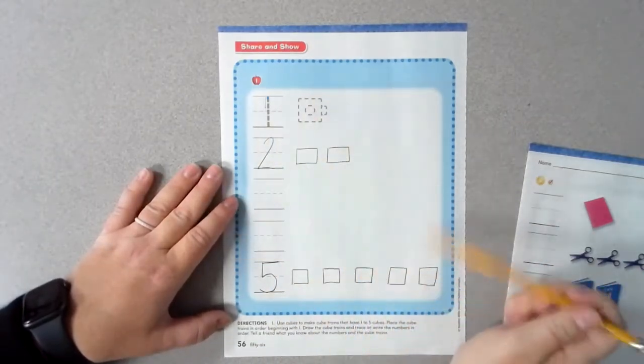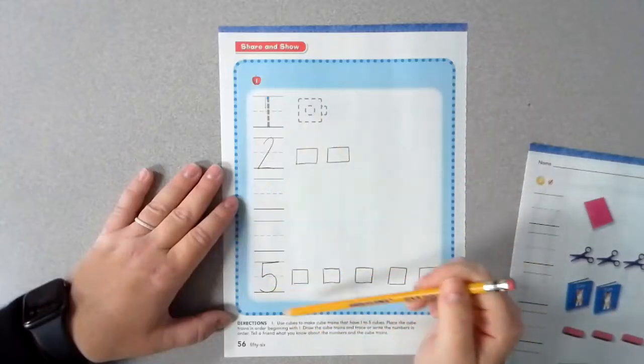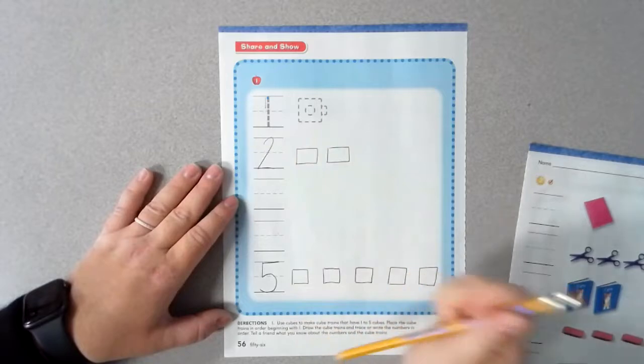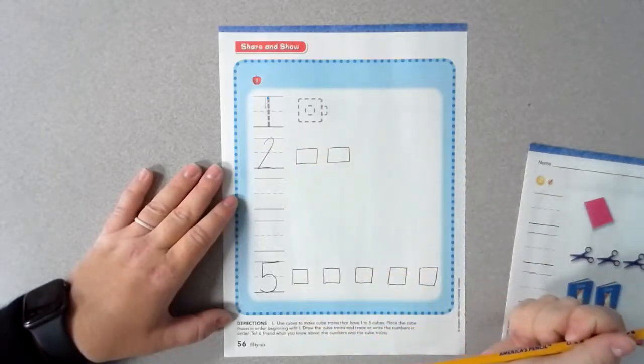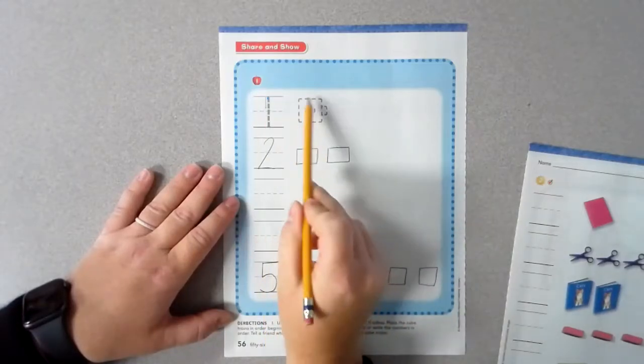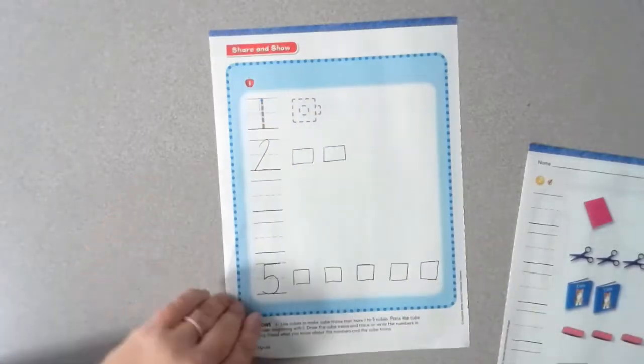Once you're done with this page, talk to someone at home about what you know about numbers and cube trains. So one thing I know is what I just told you. The higher the number, the longer our train is going to get. And our cubes match our number.